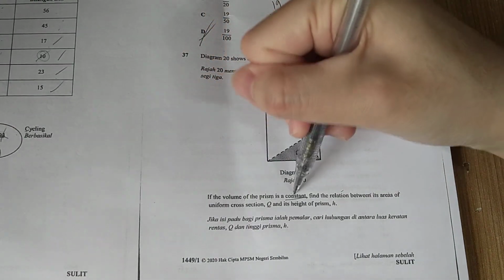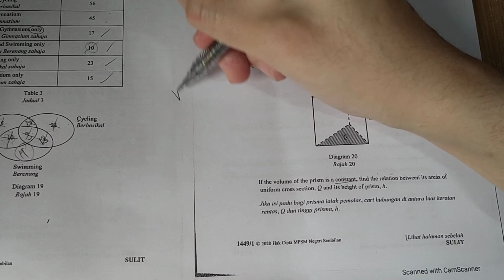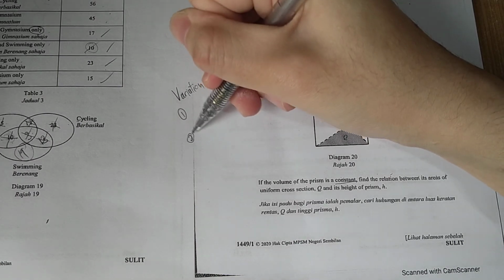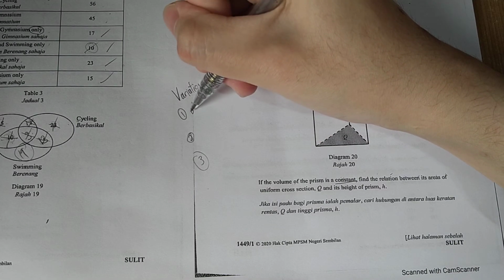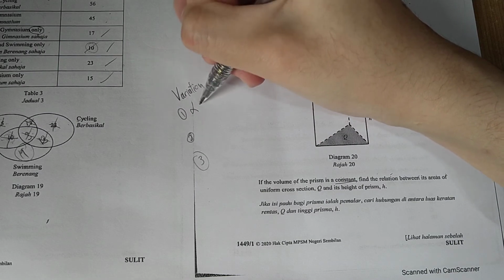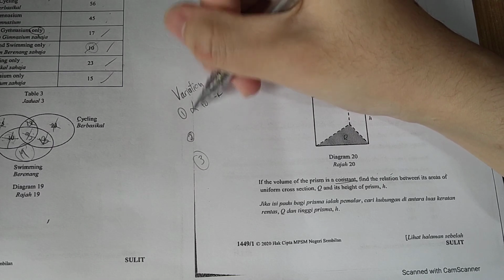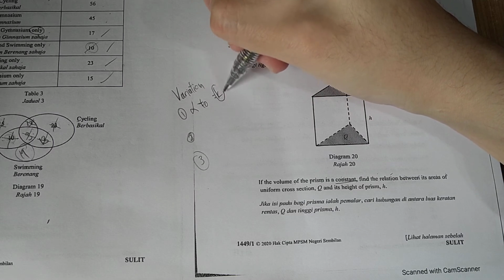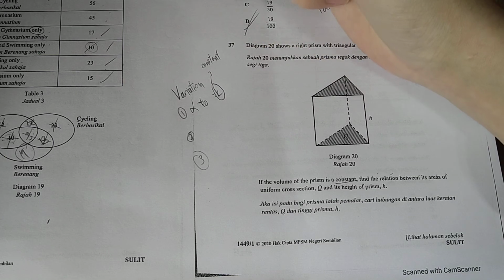If the volume of prism is constant, find relation between area of uniform cross section. Masih ingat tak bila kita buat variation, step dia ada 3 step kan? I tell you ada 3 step. What is the step number 1? Step number 1 is convert this symbol, the variation symbol, to equals K. Okay? Convert this symbol to equal, but you have to tambah K. Okay, sebenarnya K ni adalah dipanggil constant.